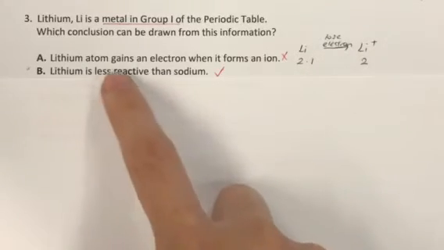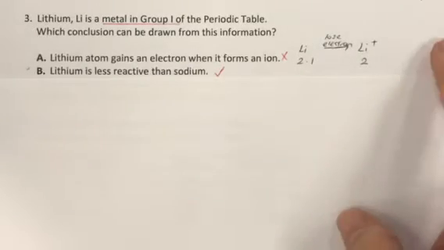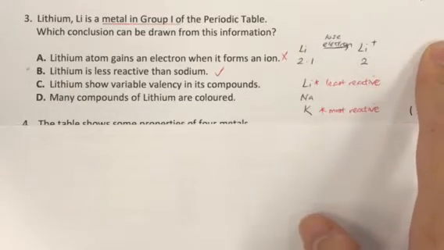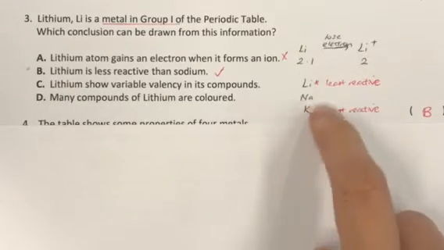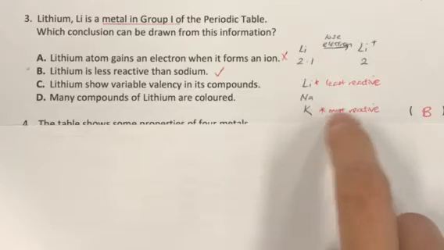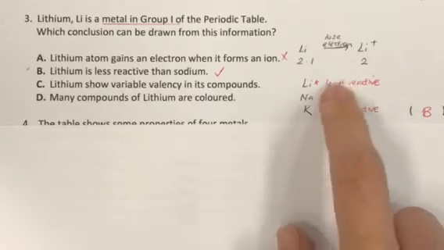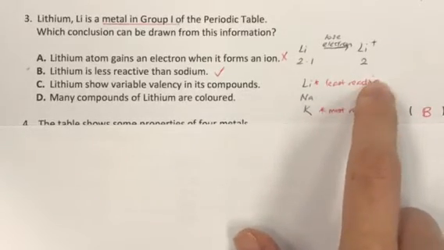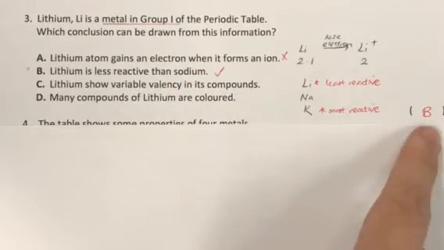Next, lithium is less reactive than sodium. If we draw out the group 1 elements, we know that the most reactive is at the bottom and the least reactive is at the top. So therefore, option B is correct.